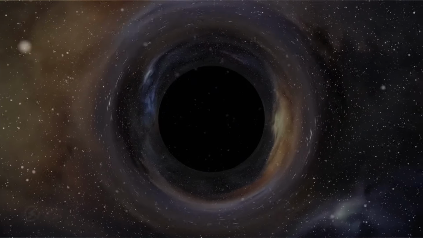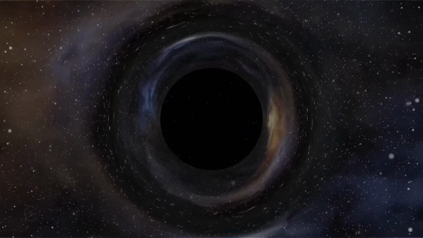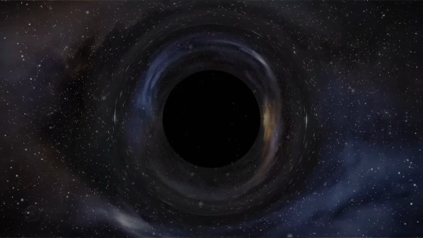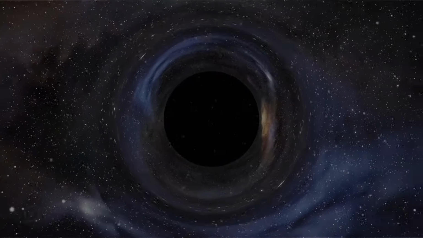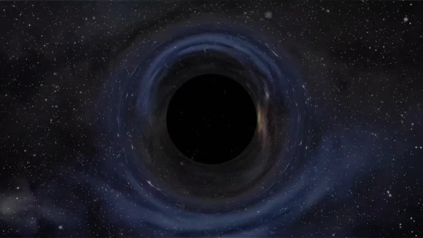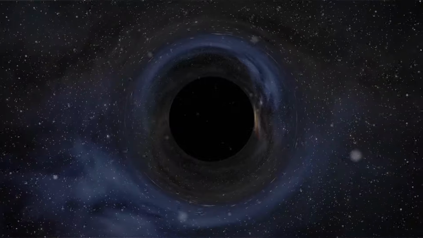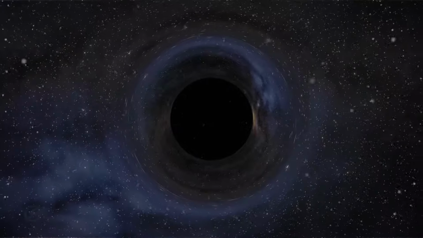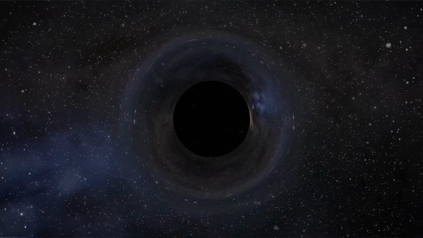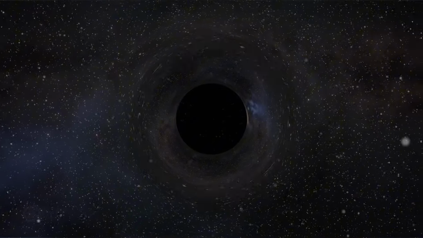When gas or dust approaches a black hole, it rarely falls straight in. Instead, it carries angular momentum, a kind of rotational inertia, that prevents direct infall. This leads to the formation of an accretion disk, a flattened, swirling structure made of plasma orbiting the black hole. Friction and magnetic turbulence within the disk cause inner layers to spiral inward while outer layers move outward, dissipating energy in the process. This process converts gravitational potential energy into heat and radiation with astonishing efficiency.